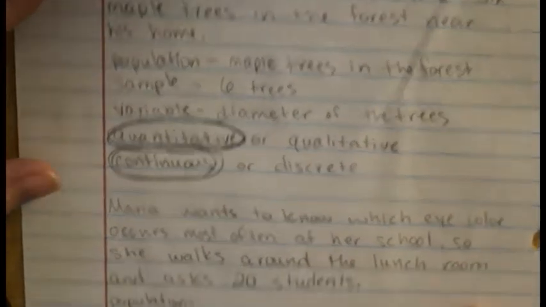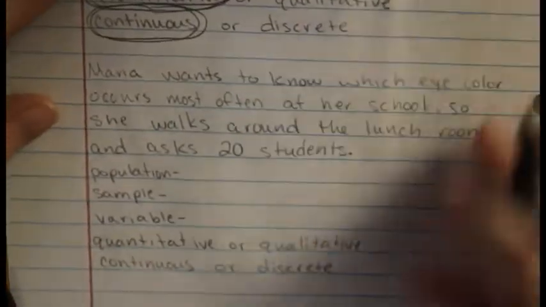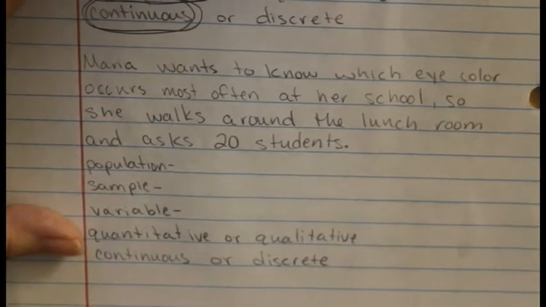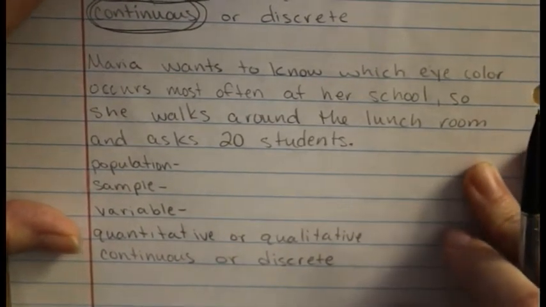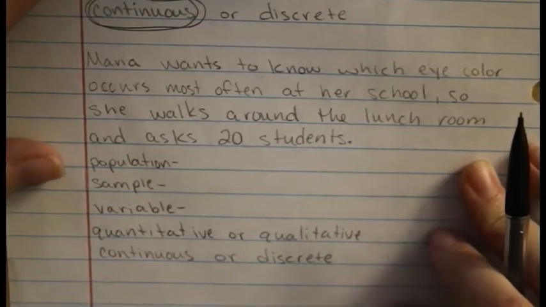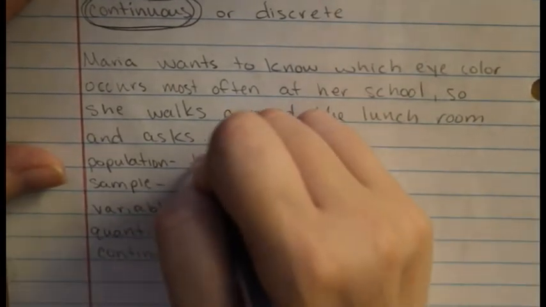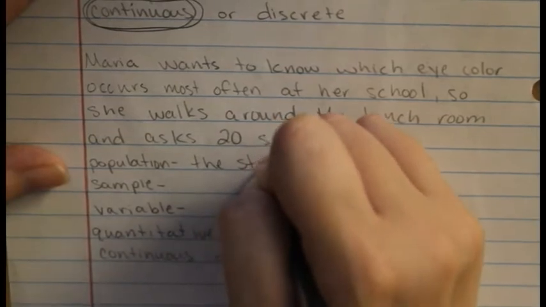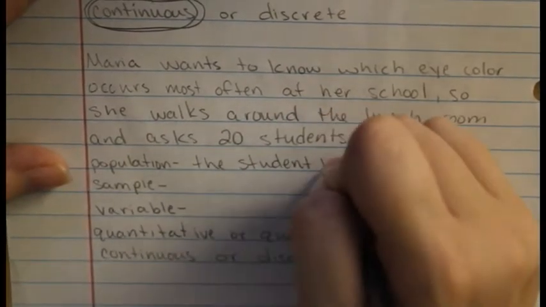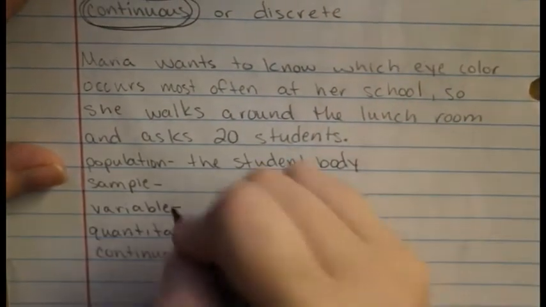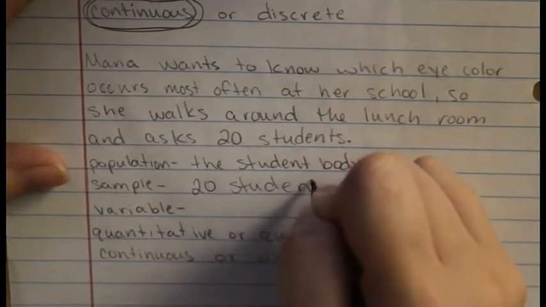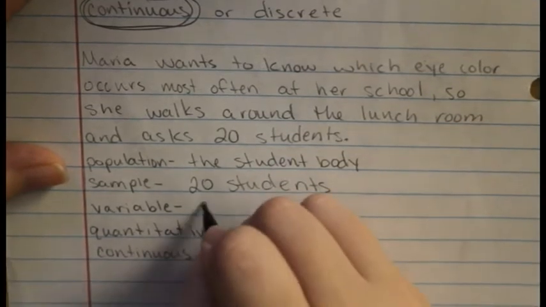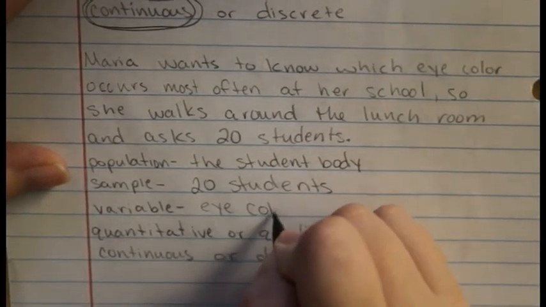Okay? The next question. Maria wants to know which eye color occurs the most often at her school. So she walks around the lunchroom and asks 20 students. So the population is the student body. The sample is the 20 students she actually asked what their eye color was, and the variable is eye color.